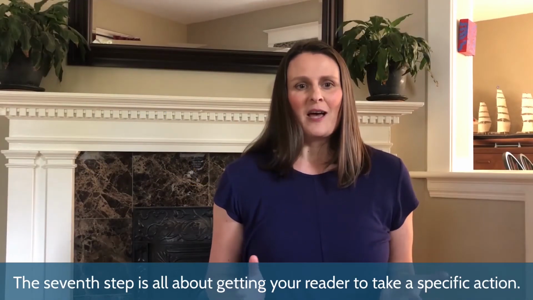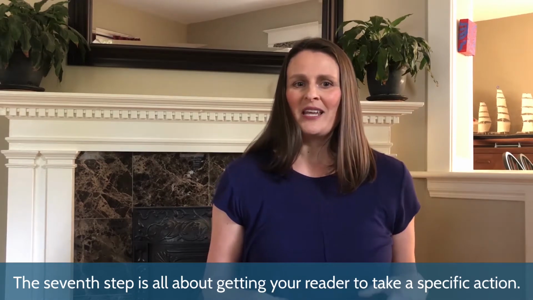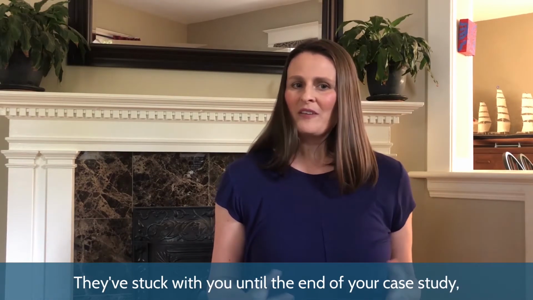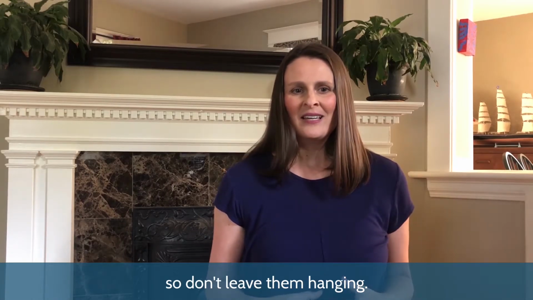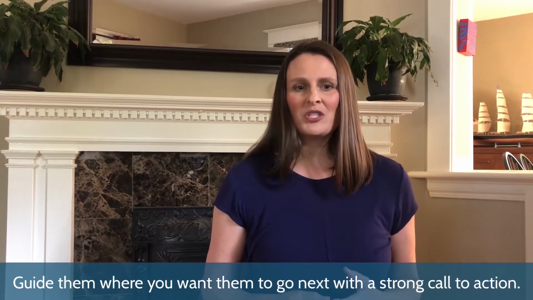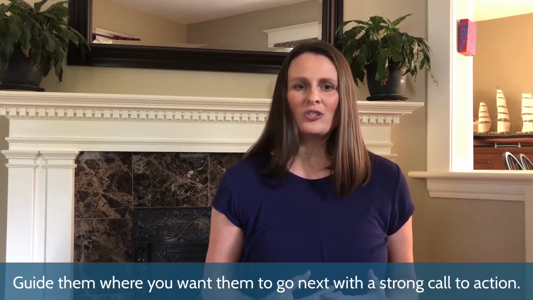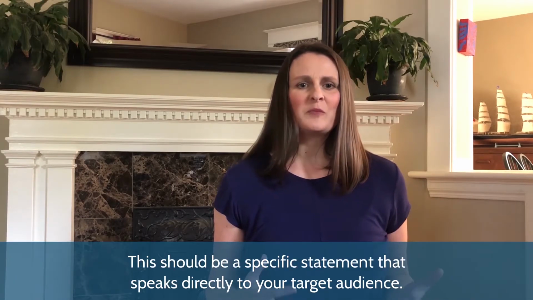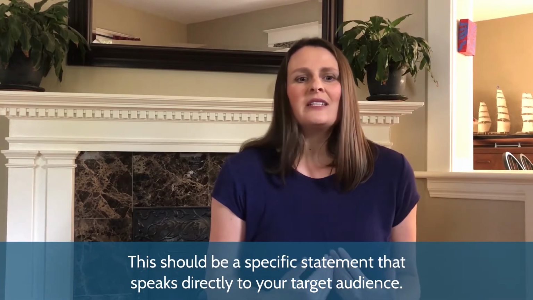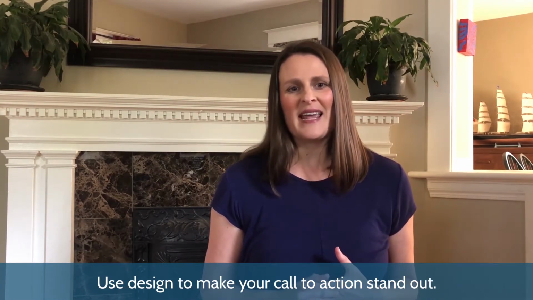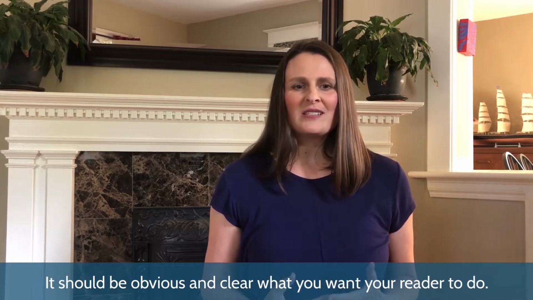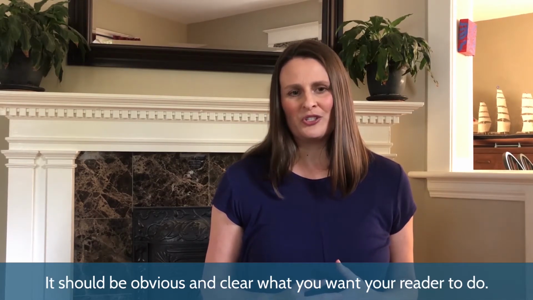The seventh step is all about getting your reader to take a specific action. They've stuck with you until the end of your case study, so don't leave them hanging. Guide them where you want them to go next with a strong call to action. This should be a specific statement that speaks directly to your target audience. Use design to make your call to action stand out. It should be obvious and clear what you want your reader to do.